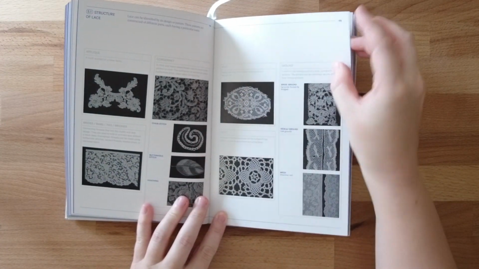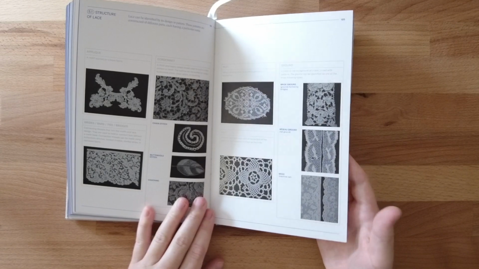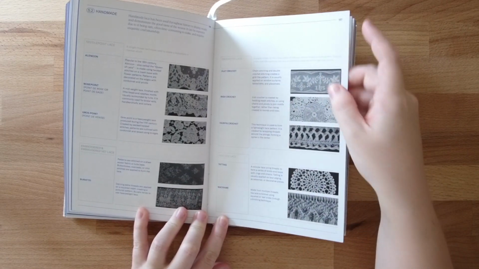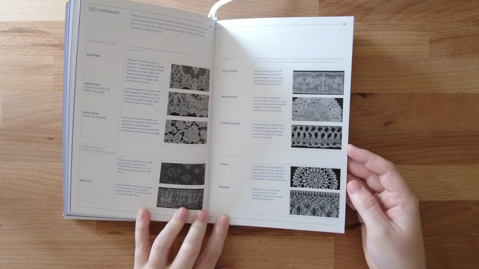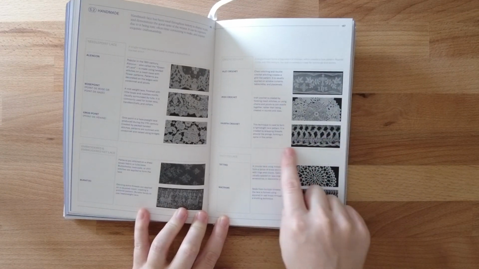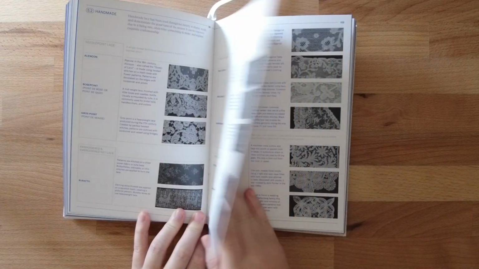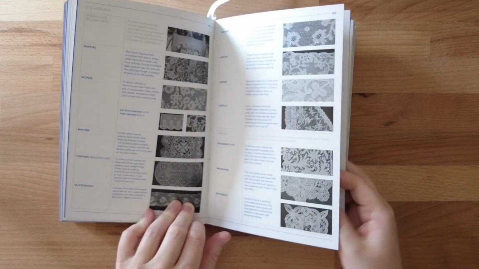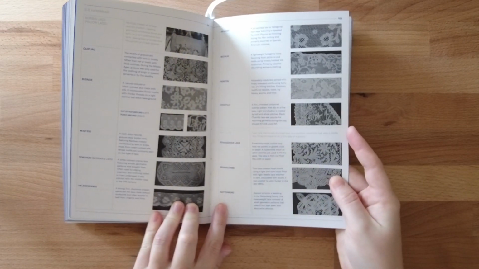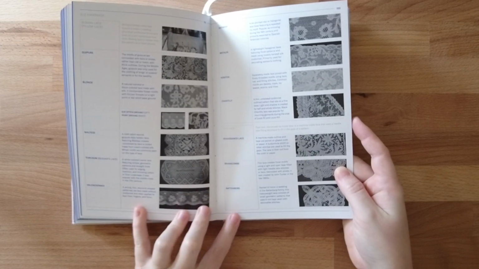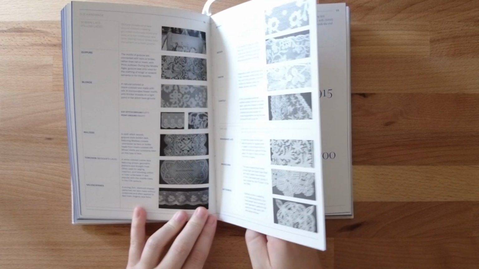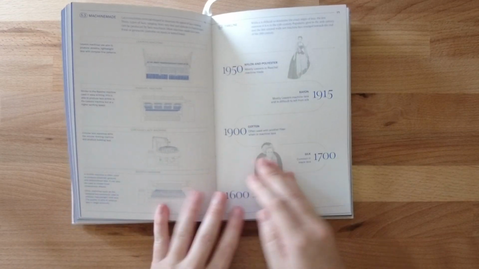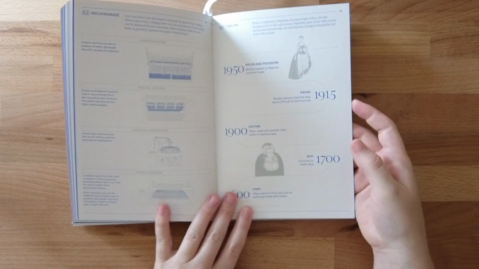The lace and netting section is also really interesting. Lace is not something that I have a huge base of knowledge on, and so to get these visual examples of the lace, as well as the description of what defines each type of lace and the name, will, I think, really help me with search terms when I'm trying to find lace for my projects. Because right now I just kind of search lace and hope that I come up with something that looks nice. But now I can actually know the proper search term and hopefully get a lot better, more accurate results.